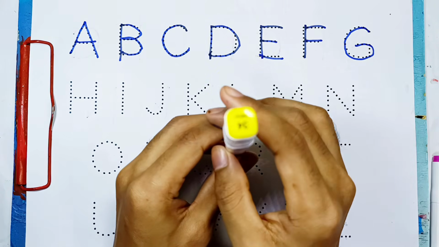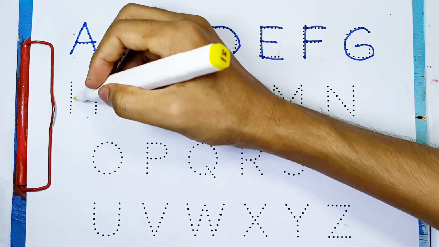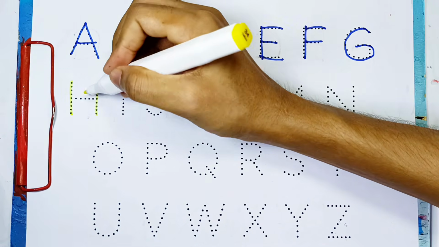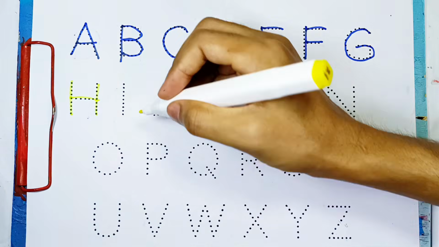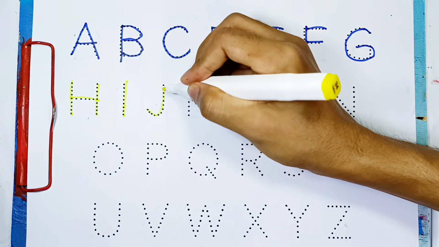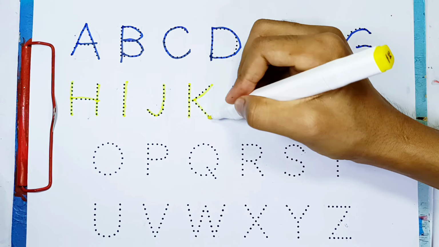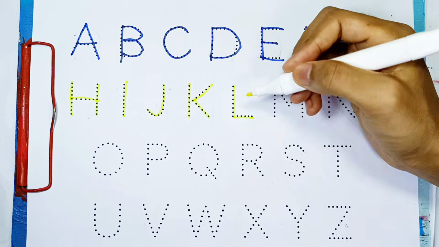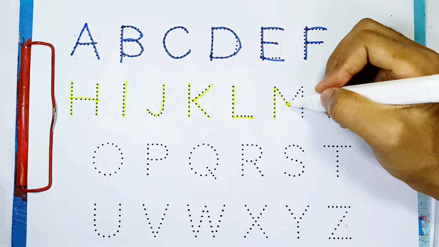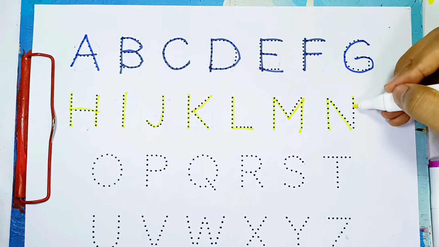Now we're using the color of yellow. Yellow color. H. H for hand. I. I for eyes. J. J for joker. K. K for kite. L. L for lion. M. M for moon and for mango. N. N for nose and for nest.